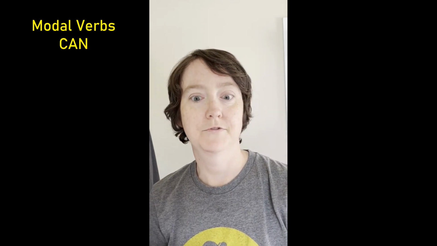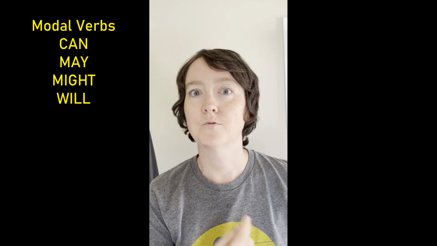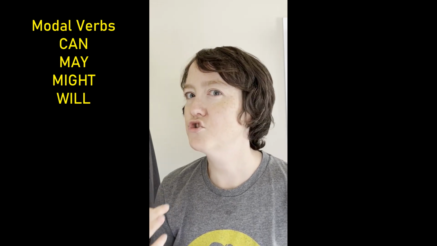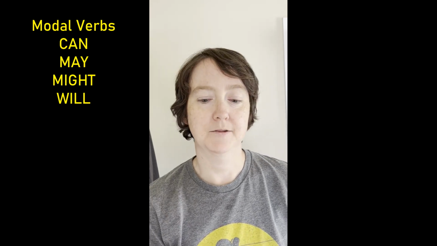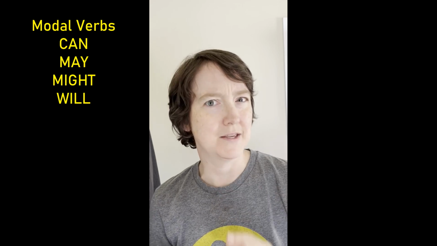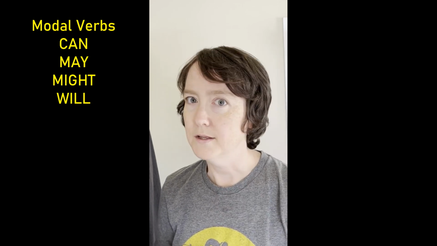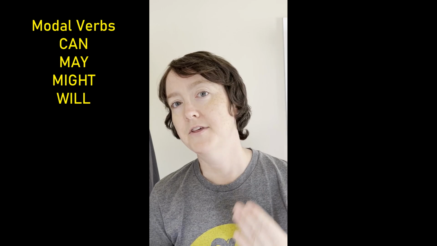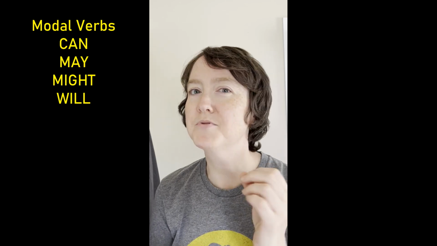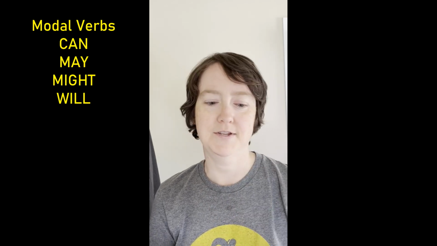3 more modal verbs, may, might, and will. Talk about certainty, how sure you feel about something. Is it 100% it will happen or just maybe? Will shows certainty about things in the future. You feel sure 100% about these future events.